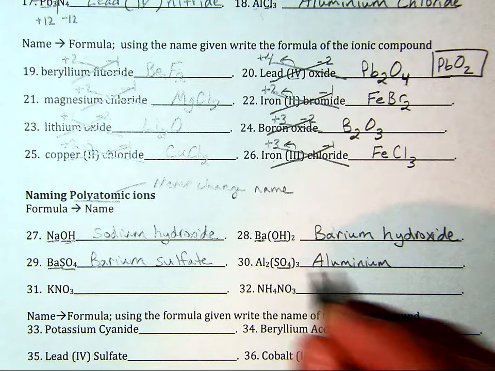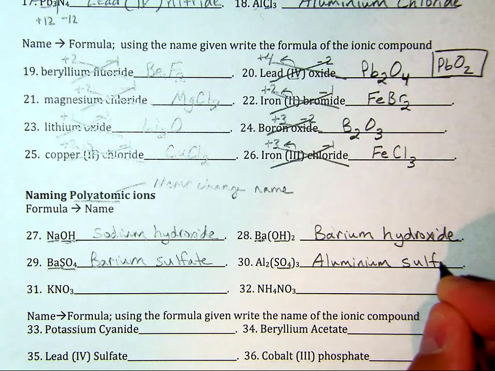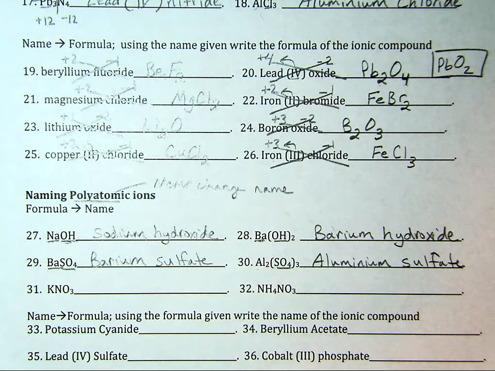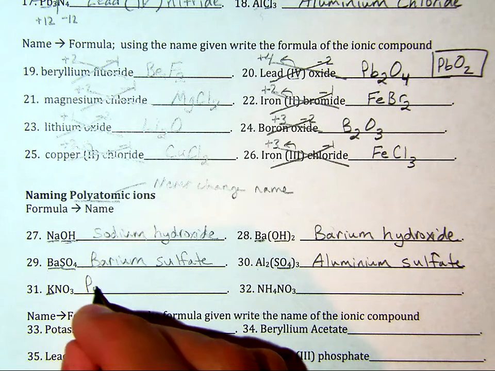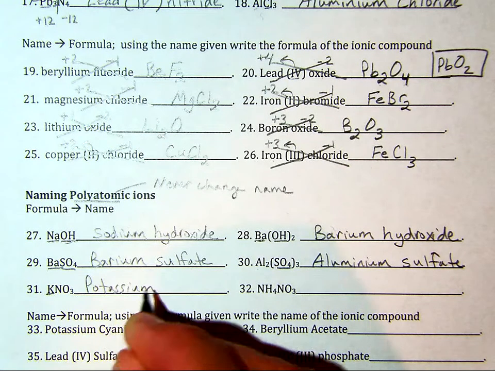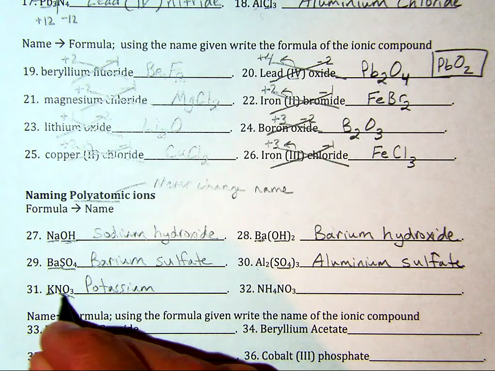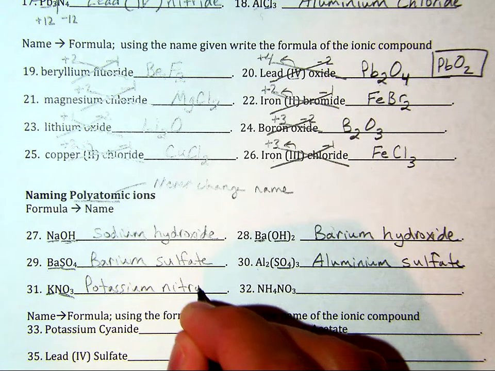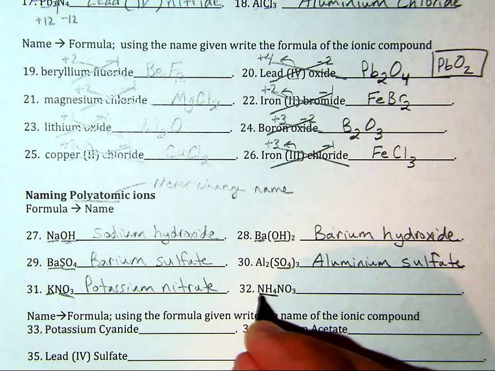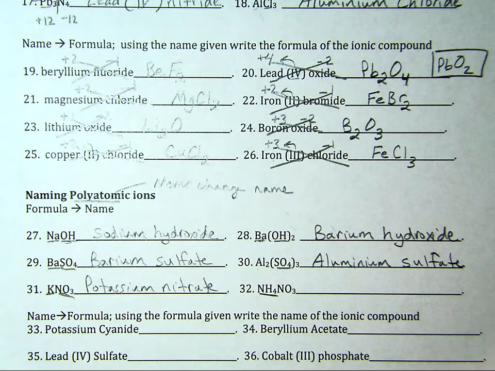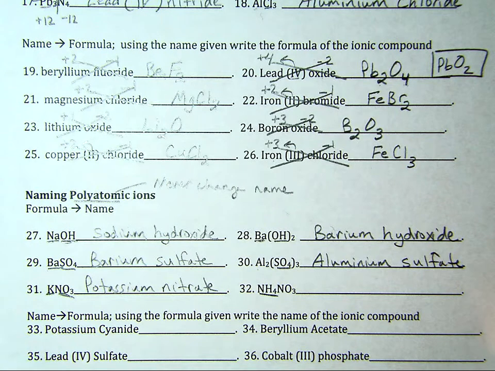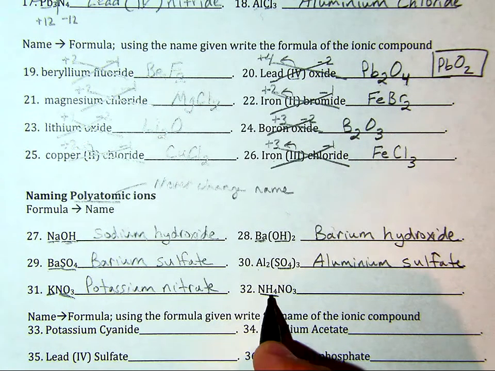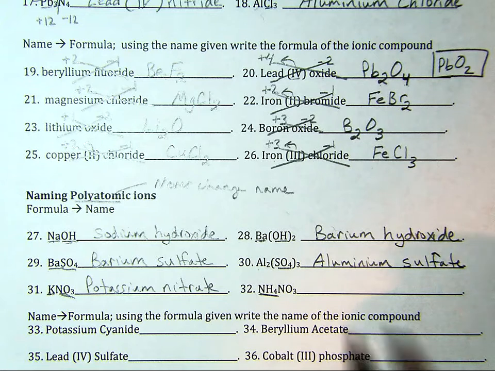Number 30. We've got aluminum. And we've got another sulfate. SO4 is sulfate. Don't change its name. We just name it aluminum sulfate. 31. We've got KNO3. The K is for potassium. The NO3 is polyatomic. That is nitrate. 32. Let's go over this one. You'll see NH4 is polyatomic. That's the only polyatomic ion that actually has a positive charge. So it's listed first as the cation. So when we name it, again, we don't change its name.